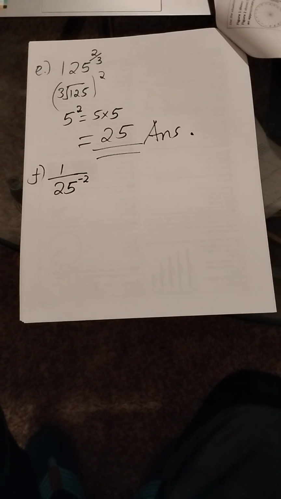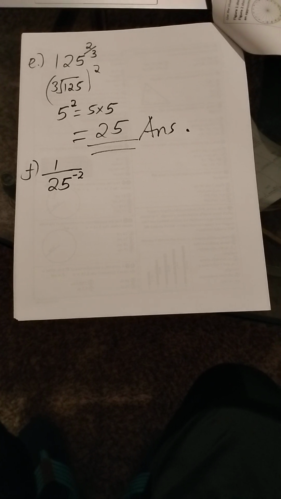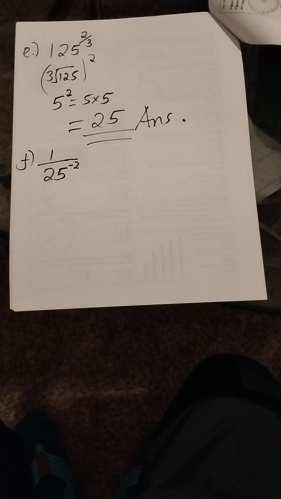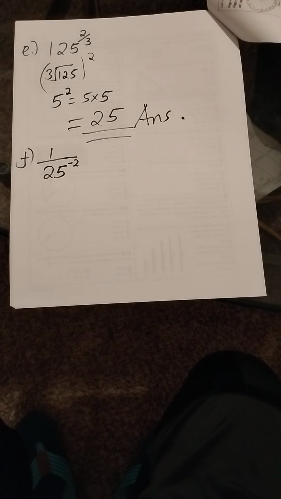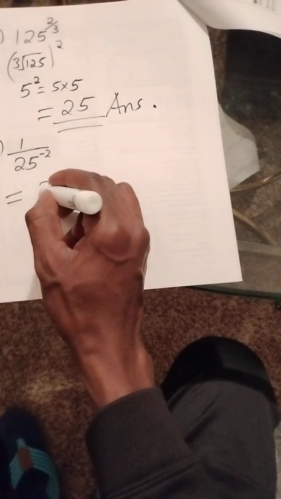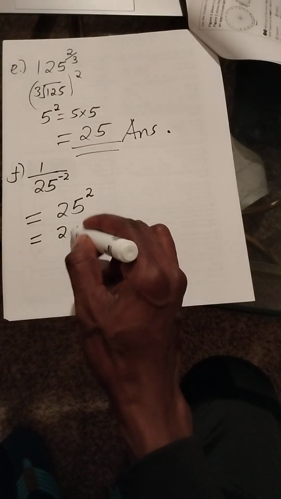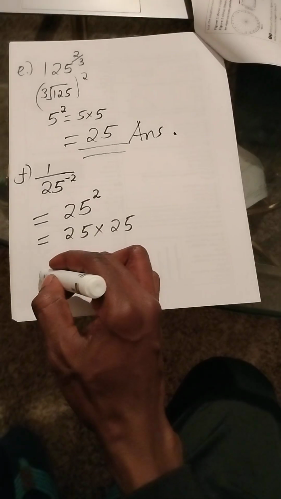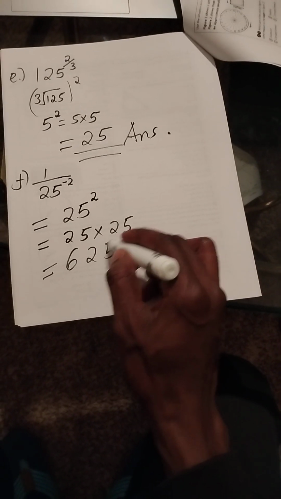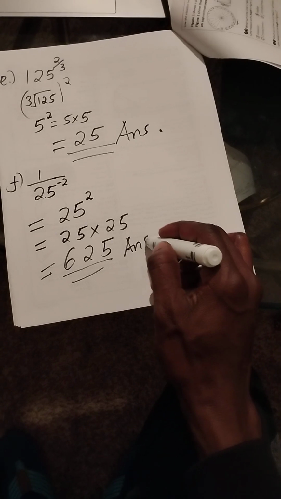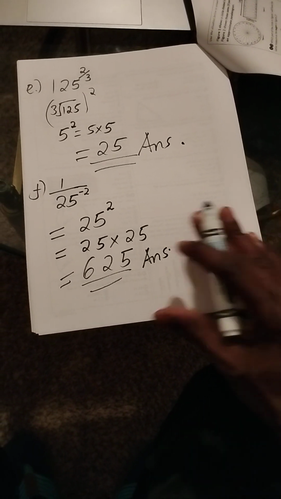Follow through very keenly. Question F. 1 out of 25 raised to the power of negative 2. For me to simplify this, I must remove the negative on the power. How? I get the reciprocal, so it is the same as 25 raised to the power of positive 2, which is the same as 25 times 25, which will give us 625. That is the solution. Hope you follow through.